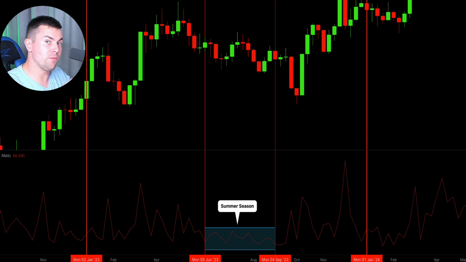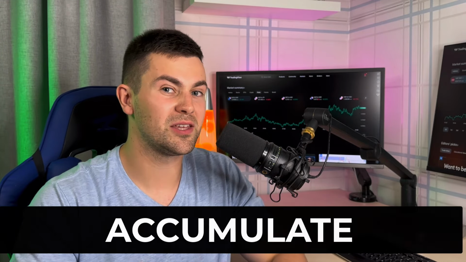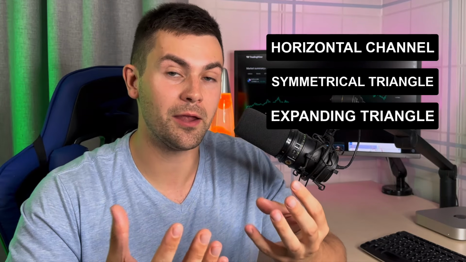We can see the obvious drop in volatility from June to August. It shows how weak the market was in comparison to other seasons. In summer, the markets tend to consolidate more, to trade within ranges and to accumulate. We see more consolidation patterns like horizontal parallel channels, symmetrical triangles, and expanding triangles, with fewer trend following patterns.